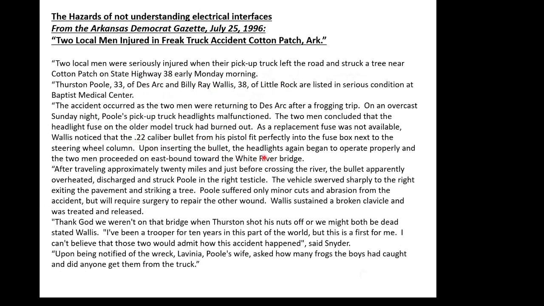Put the fuse in, lights came on, great, but there's obviously still a problem in there, because after approximately 20 miles, the bullet apparently overheated, discharged, and struck Paul in the right testicle, which caused the vehicle to crash. And there we go. So you can read the rest of it, but the whole point of the story is that if you use the wrong thing at the wrong time in the wrong system, things will go wrong and not work properly. So just be careful.